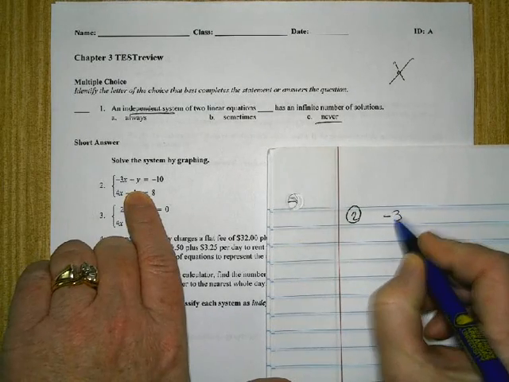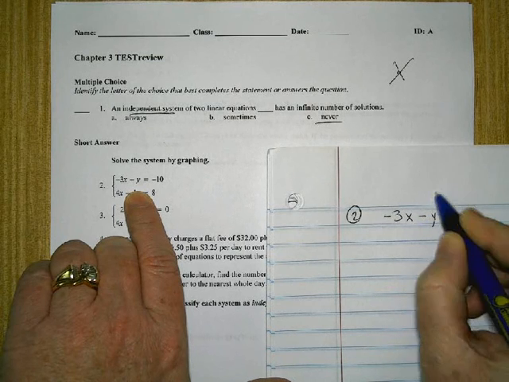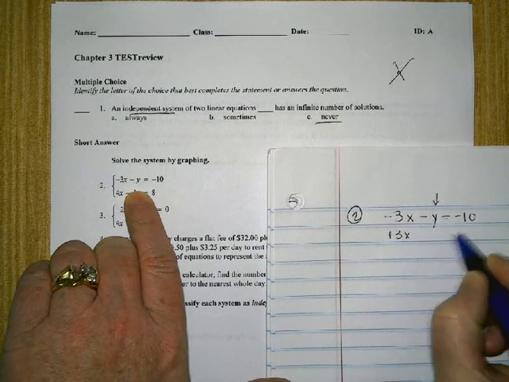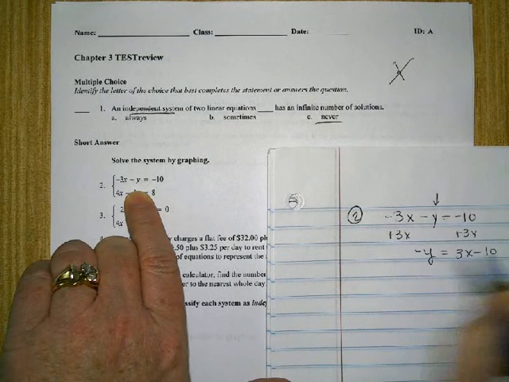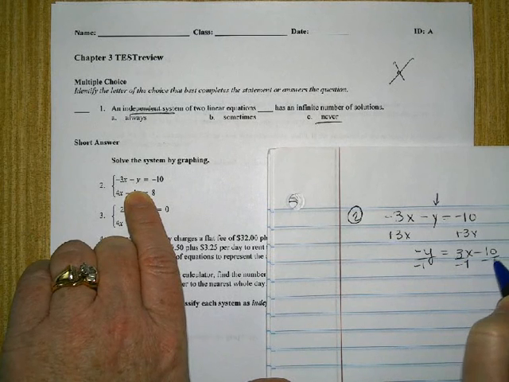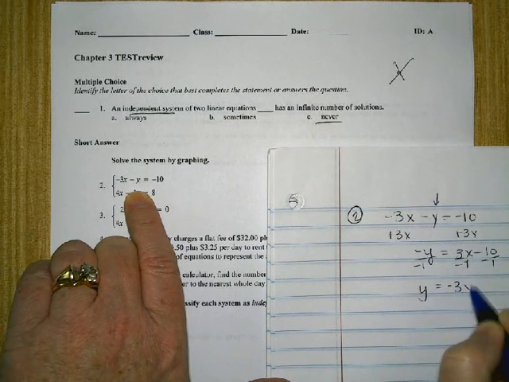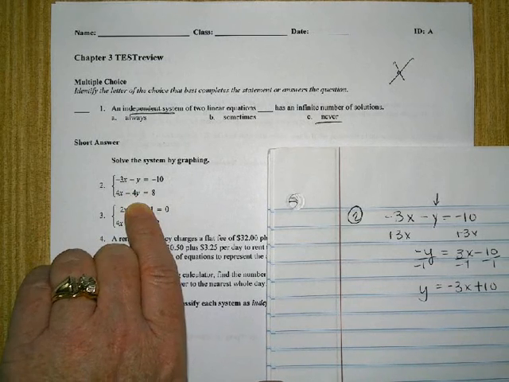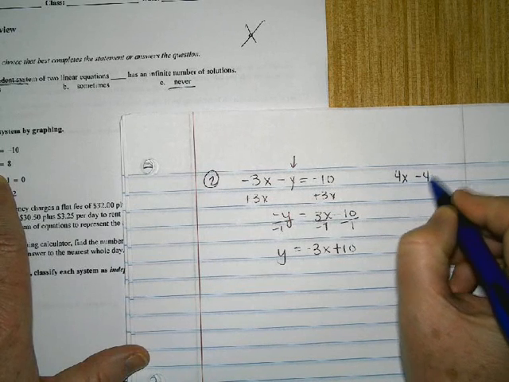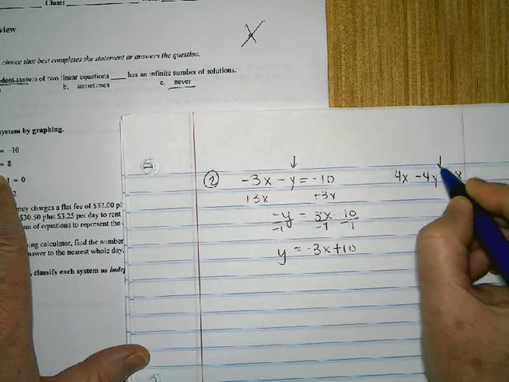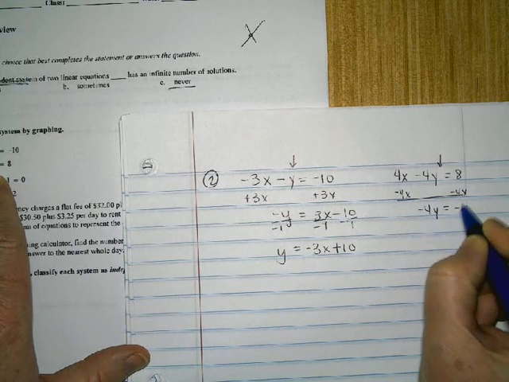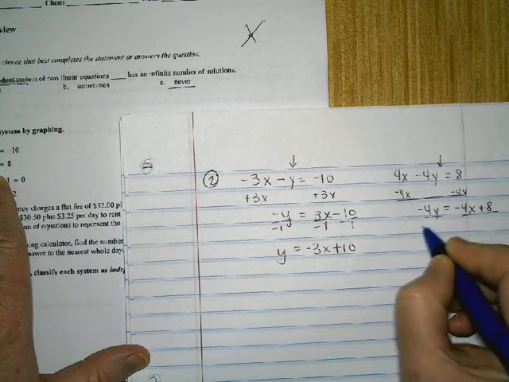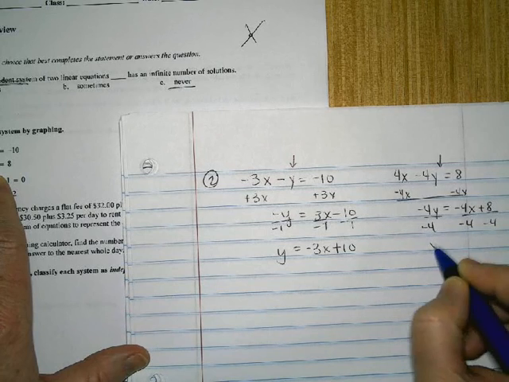It says negative 3x minus y is negative 10. We're going to solve for y. It says negative y equals 3x minus 10. Divide by negative 1. So y equals negative 3x plus 10. The next one says 4x minus 4y is 8. Solve for y. Subtract 4x from each side. Negative 4y equals negative 4x plus 8. Divide through by negative 4. y equals x minus 2.